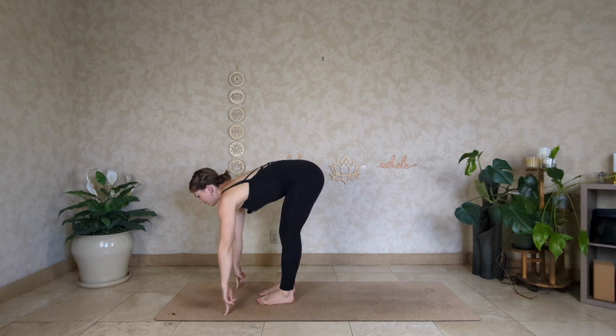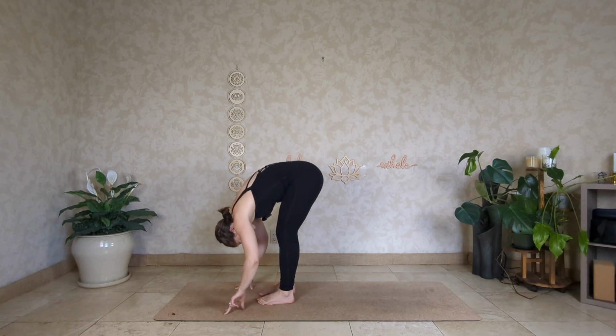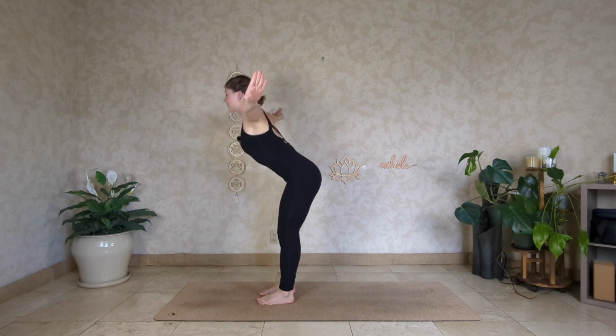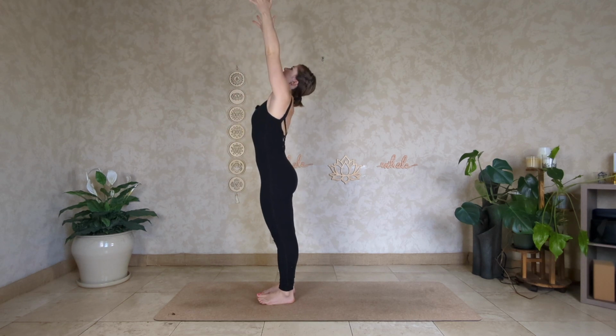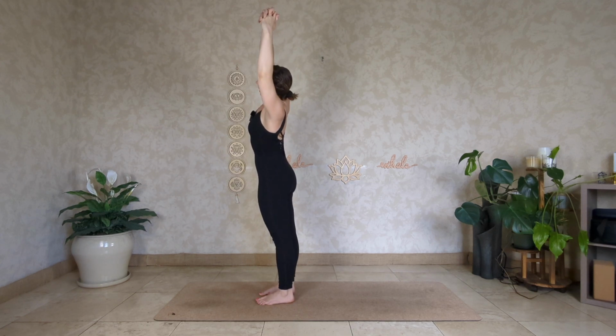Inhaling halfway, lengthen the spine. Exhaling, fold. Inhaling all the way up to standing, reach up, look up, interlace the finger. Exhale, lean to the right side, hips to the left, side stretch. Inhaling through center. Exhale, lean to the left side, hips to the right, side stretch.